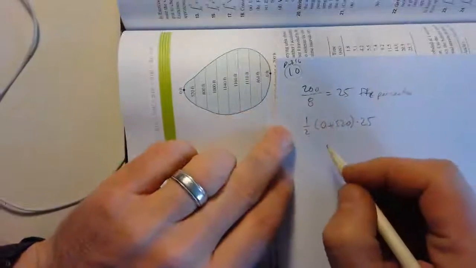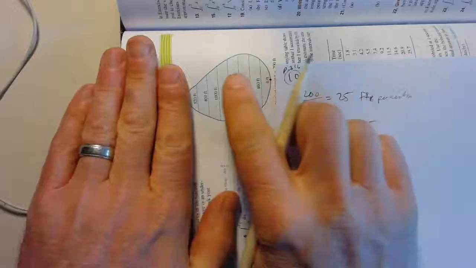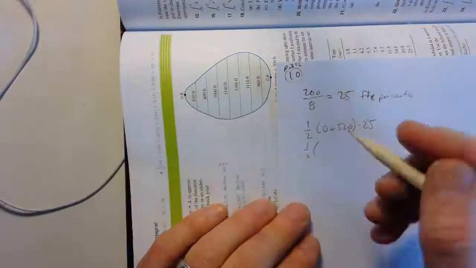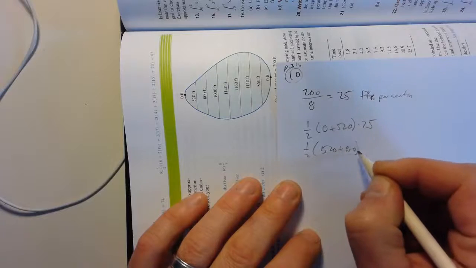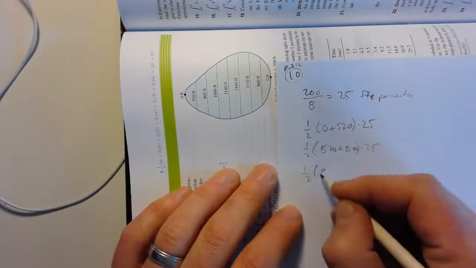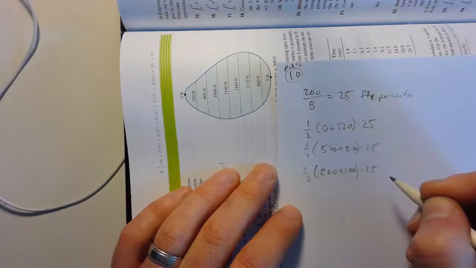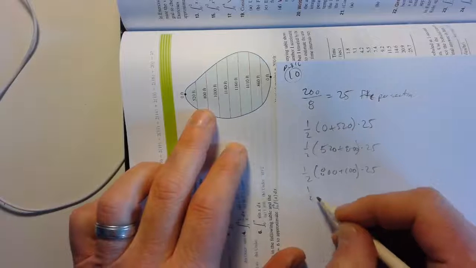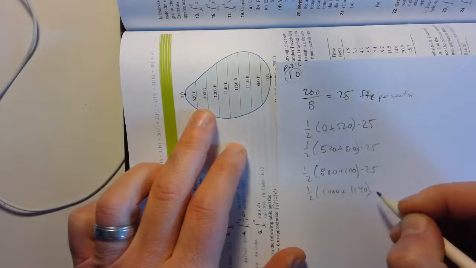Okay, so if I do it the trapezoid way, there's the first trapezoid. The second one is, here's my trapezoid, 520 plus 800. The two bases are 520 and 800. I had 25. Next one is 800 and 1,000. Height of 25. Next one is 1,000 and 1140. 25.